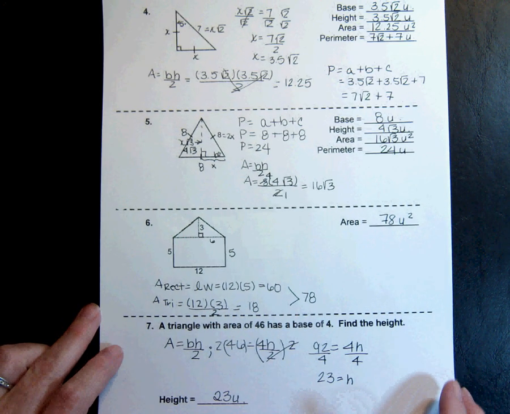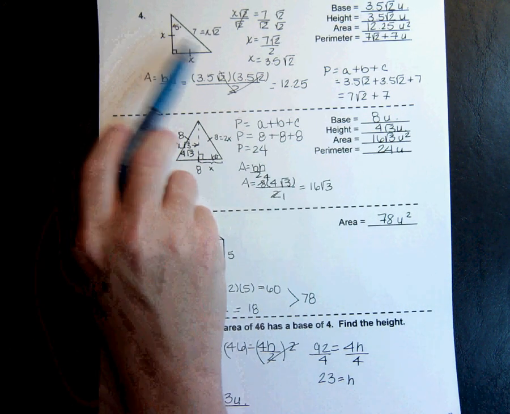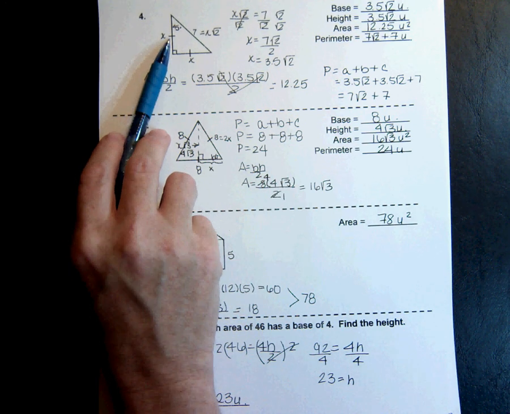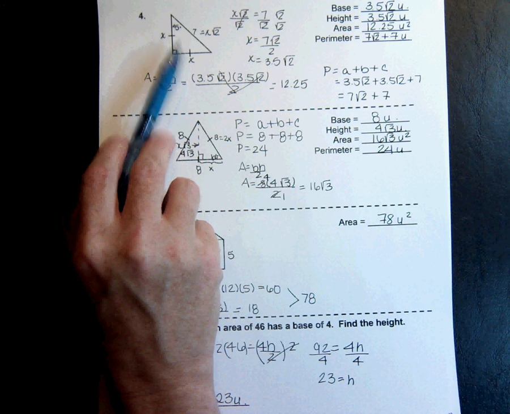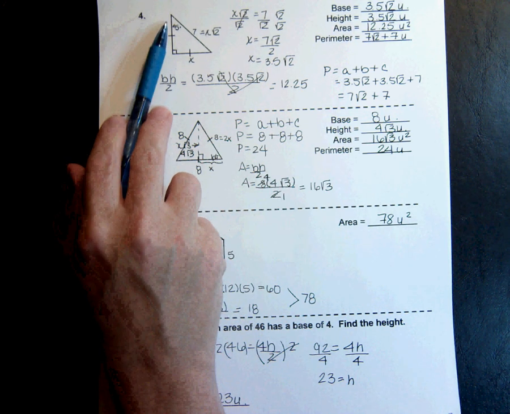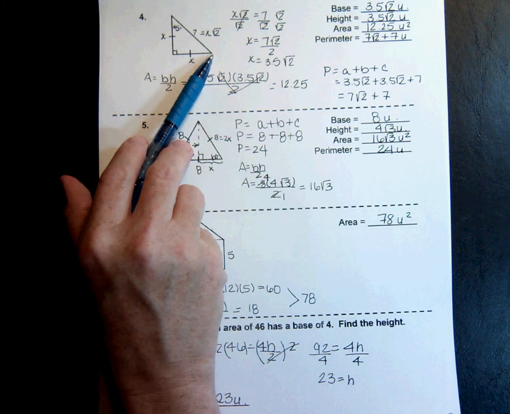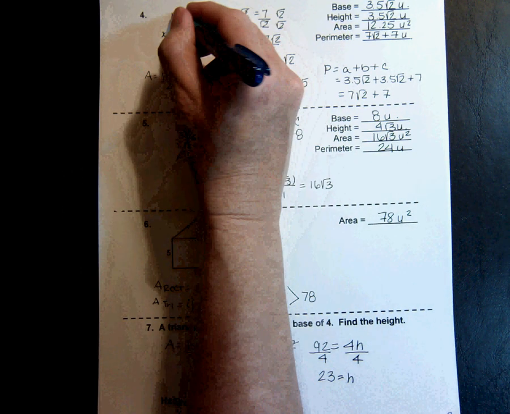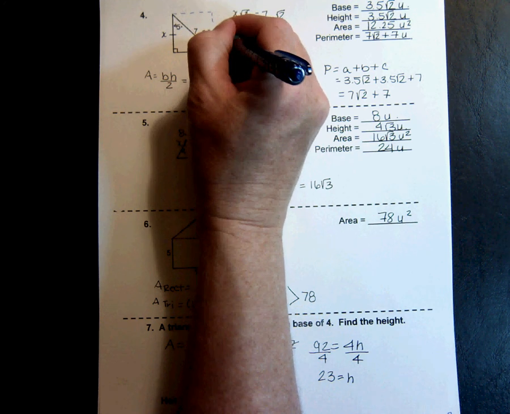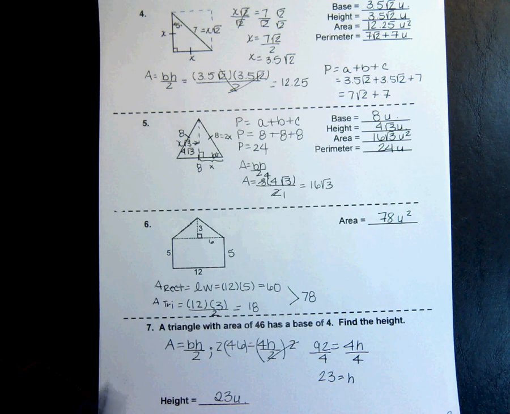For the area of a 45, 45, 90 triangle, the reason I know it is that this side and this side are the same. Well, if this side and this side are the same and this is perpendicular, any diagonal I draw would create a 45, 45, 90. Try to get in the habit of seeing that this would actually be the diagonal of a square.